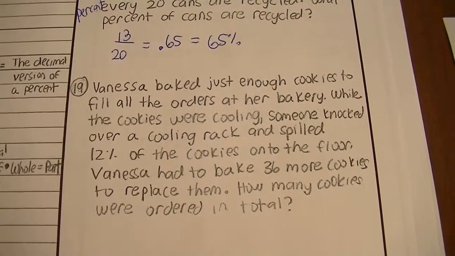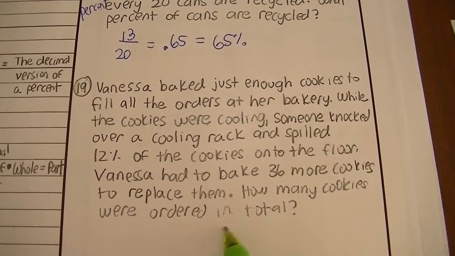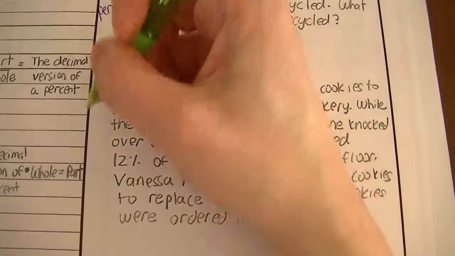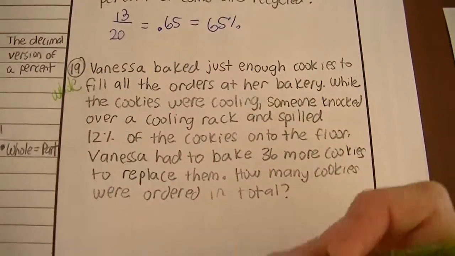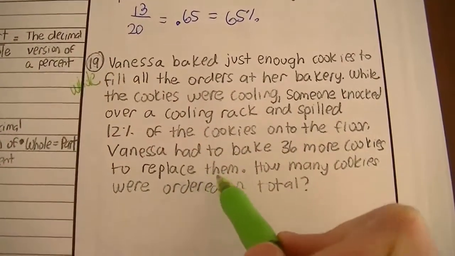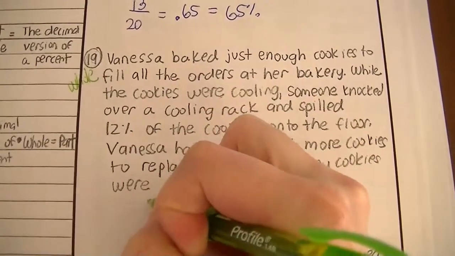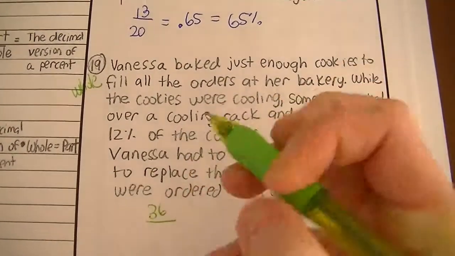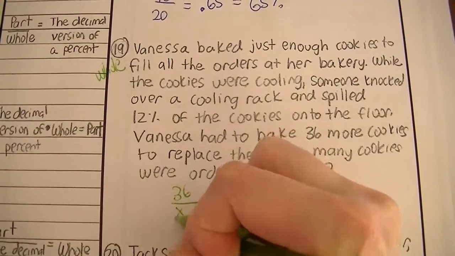How many cookies were ordered in total? So we're looking for that total, which implies the whole. The part was 36, because that's how many she had to replace. And the whole, we don't know. That's what we're solving for.